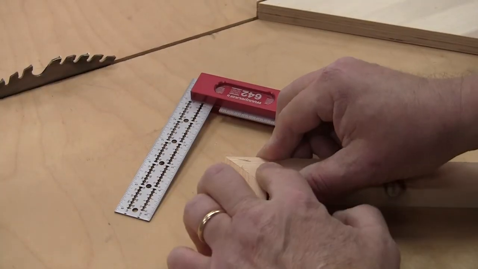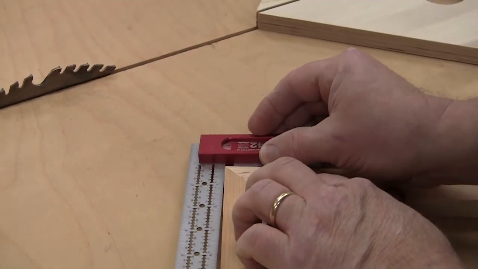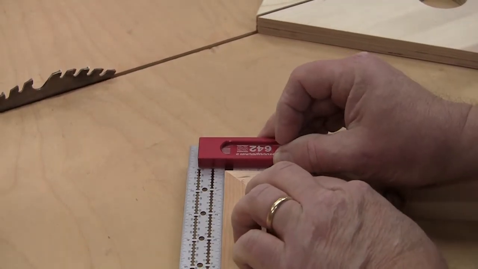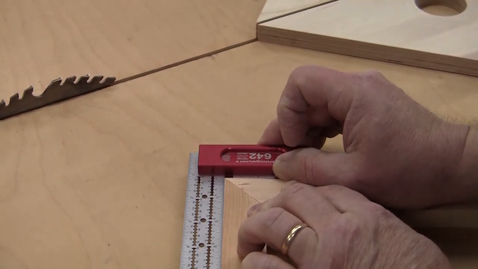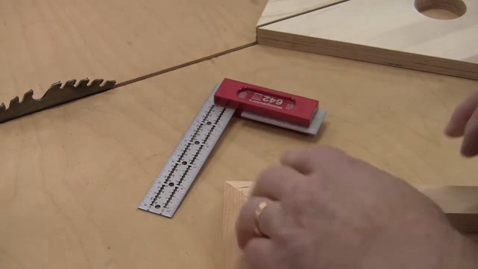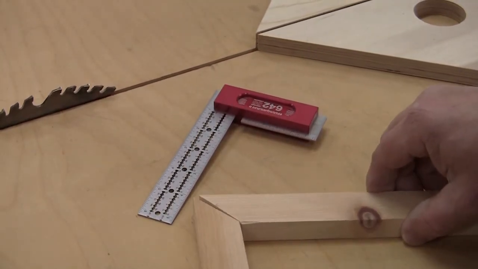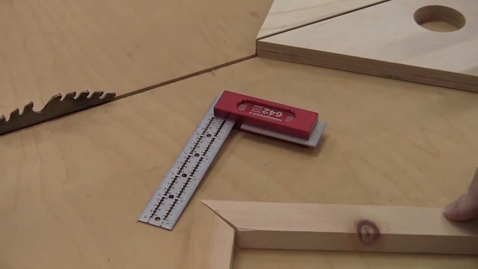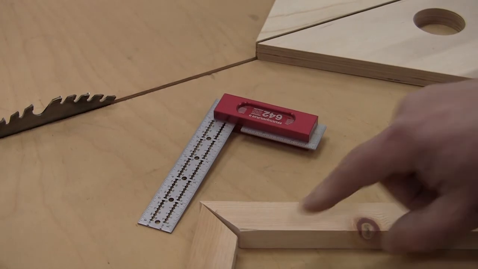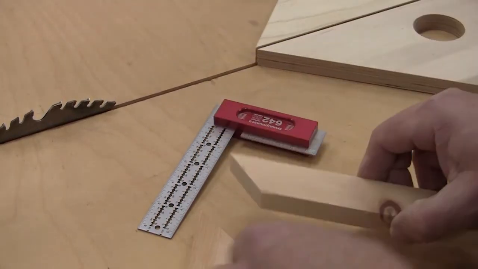So if I pull those together nice and tight, and then check it for square, it comes up absolutely perfect. But what happens if the toe of your miter is open when you put it around the case, or the heel? So this is the heel, and this is the toe.